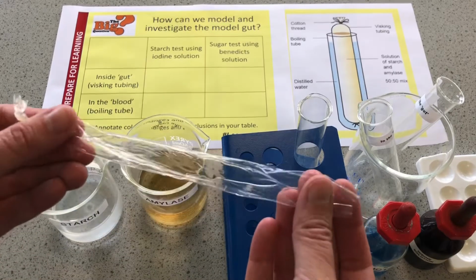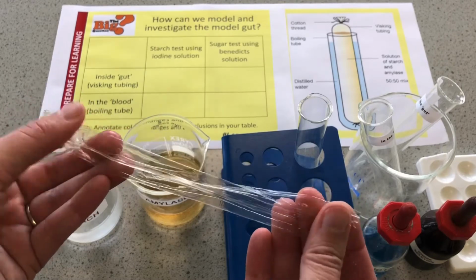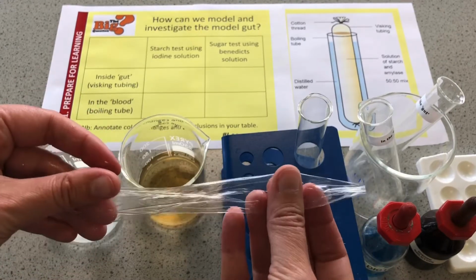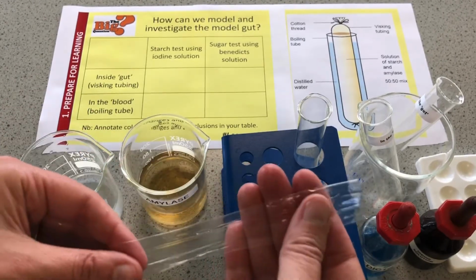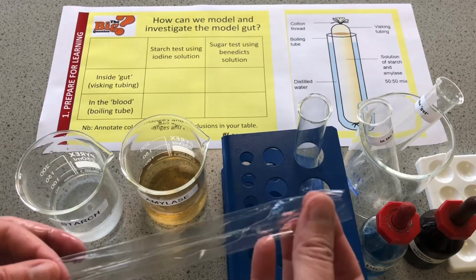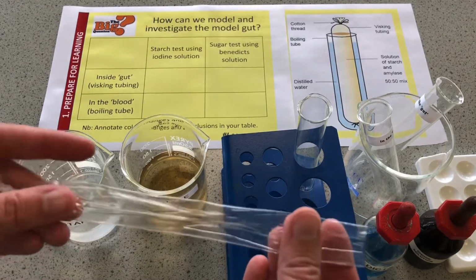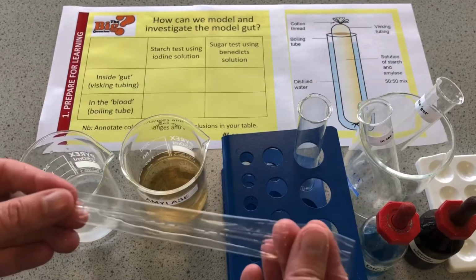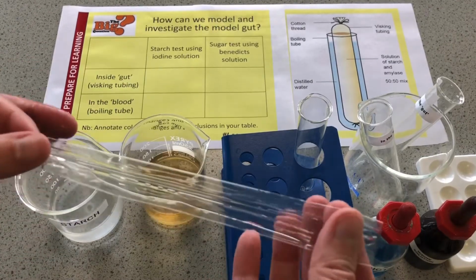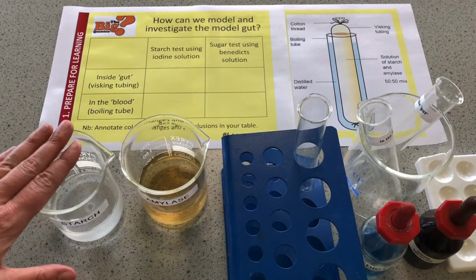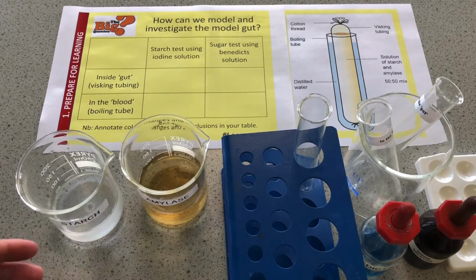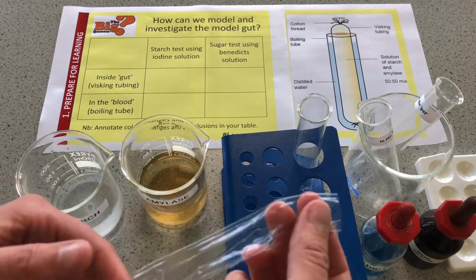So this is called Visking tubing, and we're going to use it to model the small intestine. It is a partially permeable membrane. That means it's partly permeable. Some stuff will go through it, the small soluble stuff like glucose. Some stuff won't go through it, for example, the starch. That's why it's so important that we digest our food, make it smaller to enable it to get through.